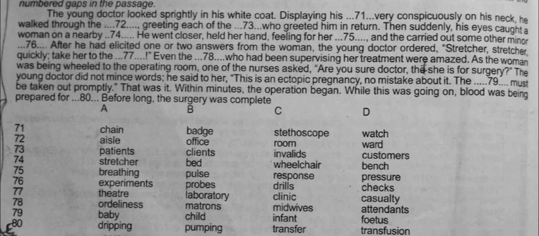we have A, breathing, B, pulse, C, response, D, pressure. He went closer, held her hand, feeling for her dash. The correct answer there is her pulse, because you check the pulse from the hand. He checked for her pulse and carried out some other minor dash.